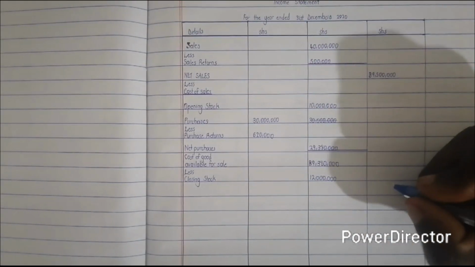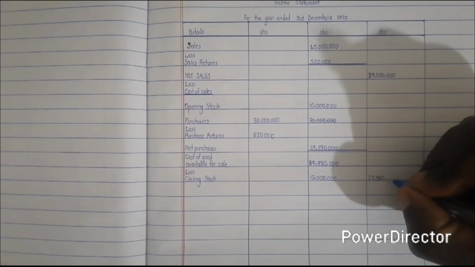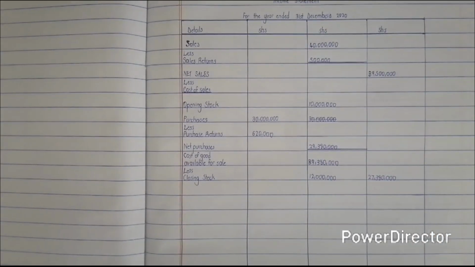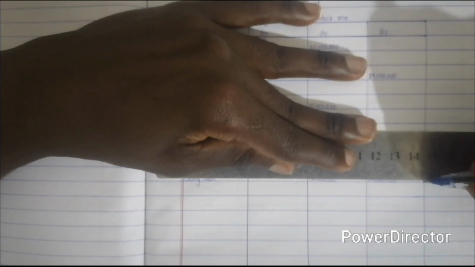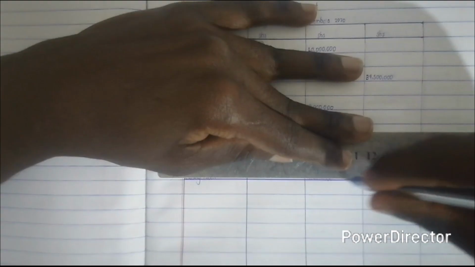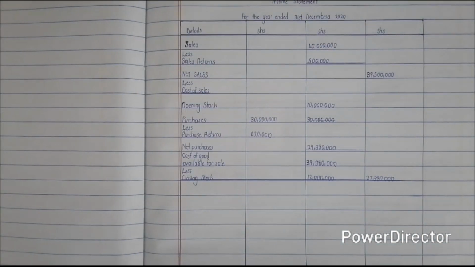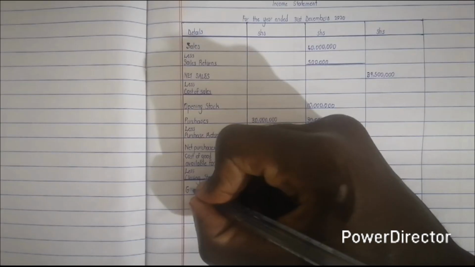So once you subtract that, then you have the cost of goods available for sale. If you calculate that, our cost of goods available for sale should be 27,380,000, as you can see. Let me underline that real quick. So now we can properly obtain our gross profit. Our next step is to find gross profit.